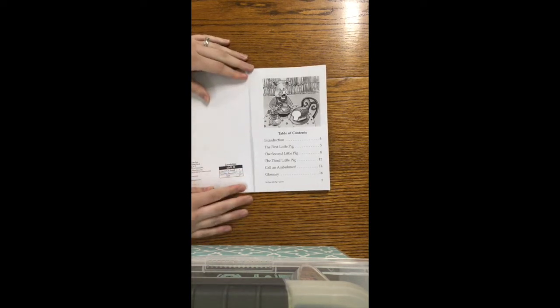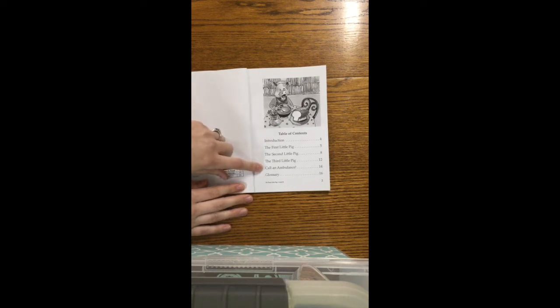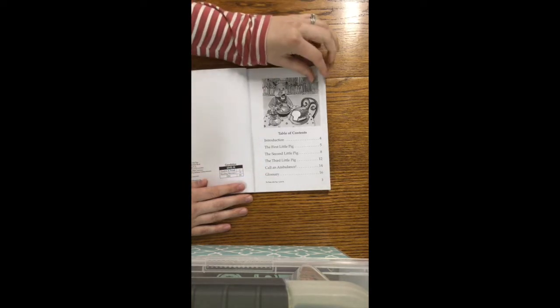There is a table of contents, introduction, the first little pig, the second little pig, the third little pig, call an ambulance, and a glossary.